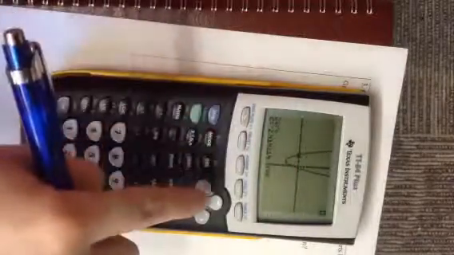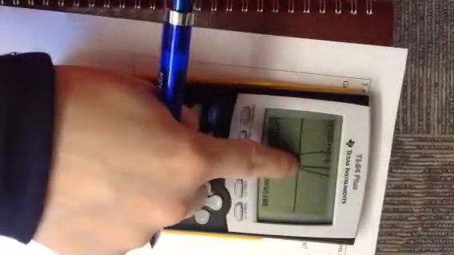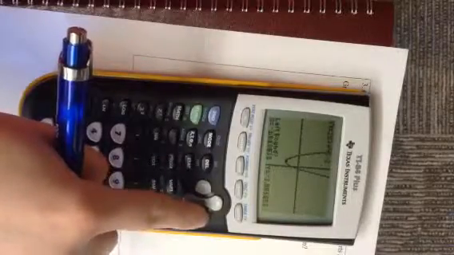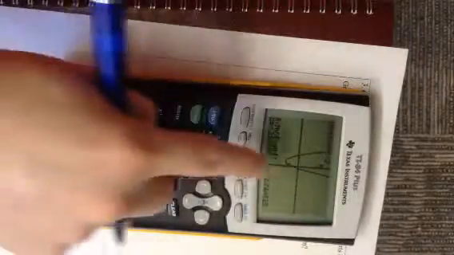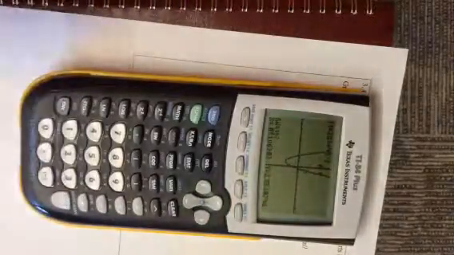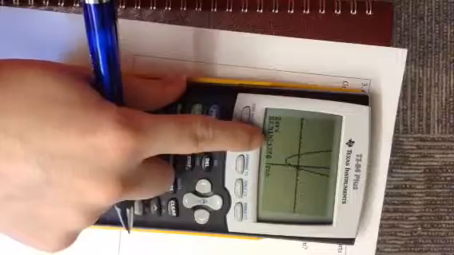So we push second, trace, 2 for 0. And this time, since I'm going over here, if I want to be on the left side of that, I'll just be somewhere down here. So I'll go over somewhere down there. Push enter. And to be on the right side, I need to go above it. So I'm going up, push enter, enter one more time for it to guess. And then what I would write down for my 0 this time is 0.41, comma 0. So that would be my other 0, or my other x-intercept. Then I would have all the parts, including the graph, for this question to be complete.